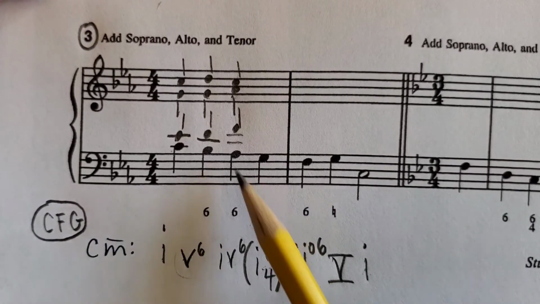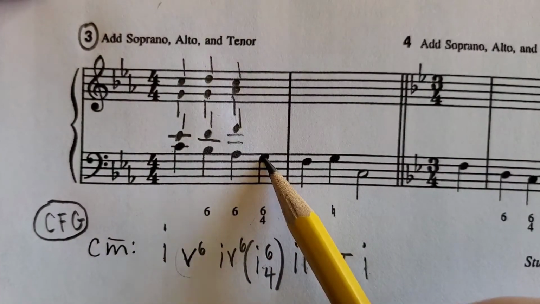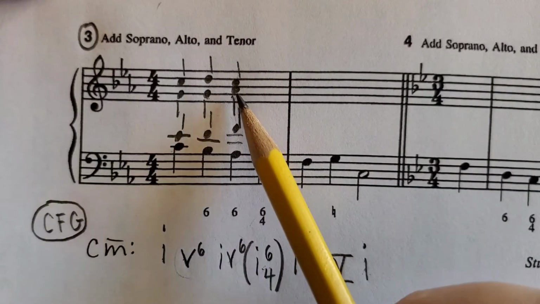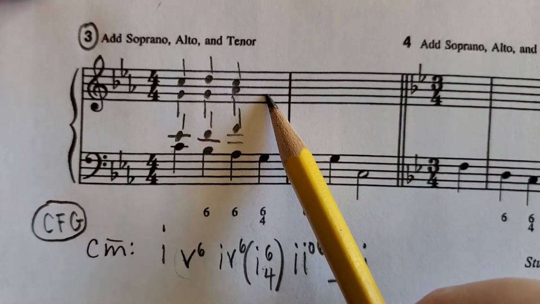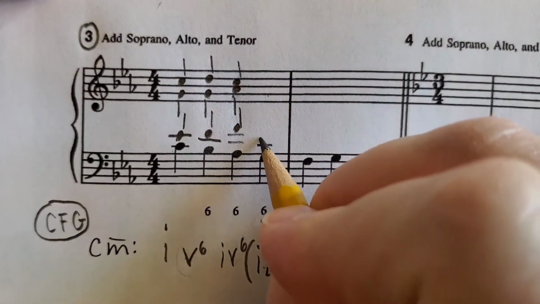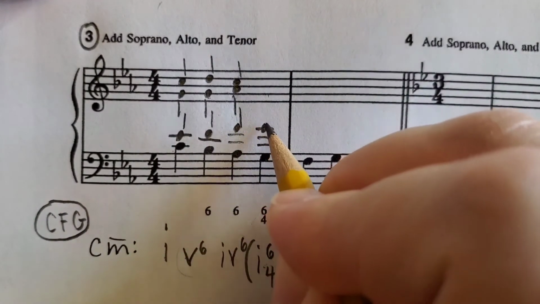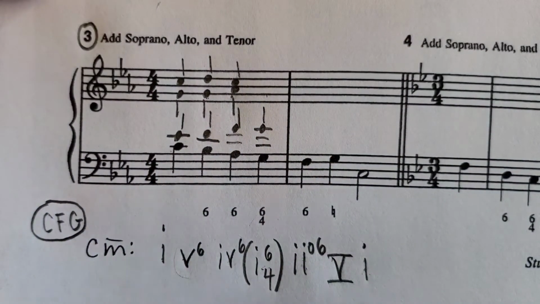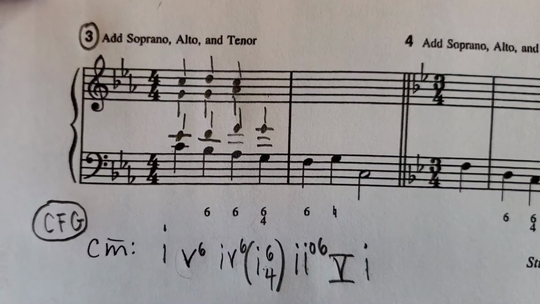Okay, moving into the next chord, remember we want to double the bass. Now be careful, because if you take the A flat to the G, you'll have a parallel octave with the bass part. So let's take the tenor to the G instead. Then we're left with needing a C and an E flat.